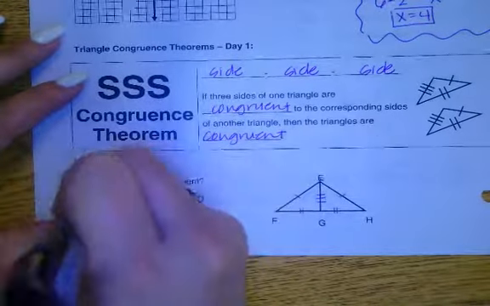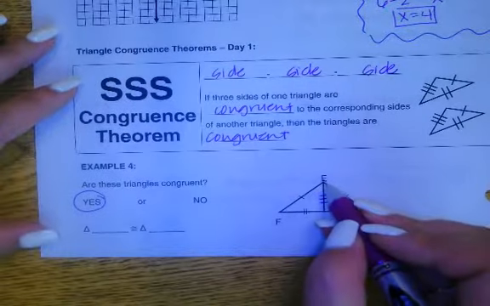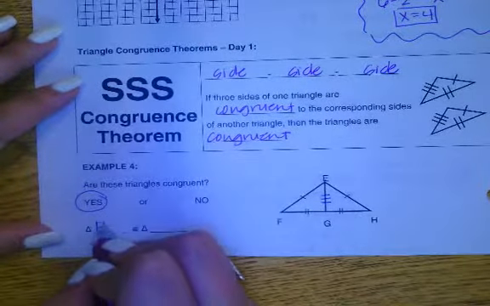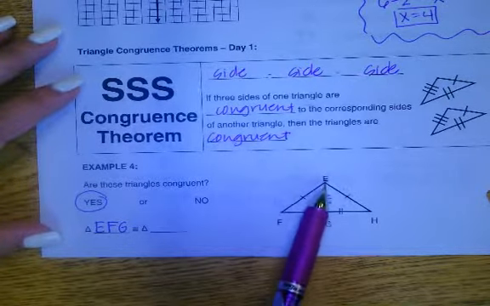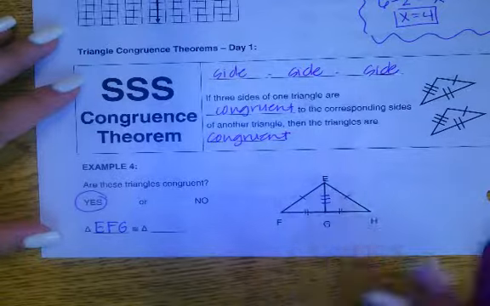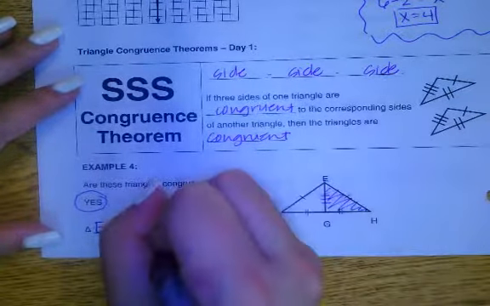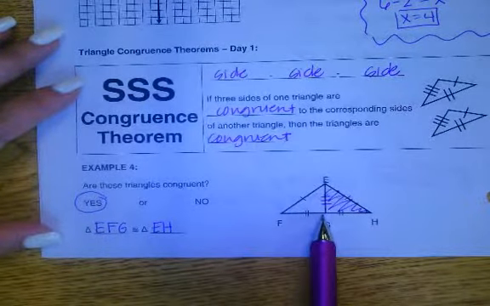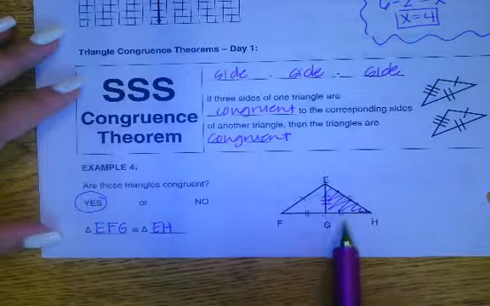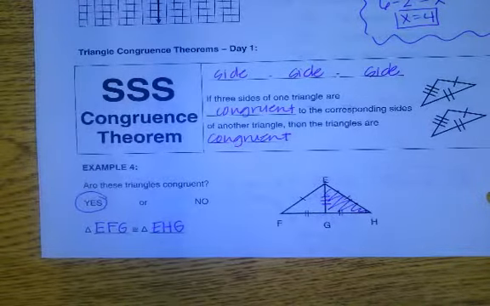Yes. When it comes to naming them, let's start with EFG on this side. Which side corresponds with EF on this triangle? EH, very good. Which side corresponds with FG? HG. Okay, so that is how you would write your congruent statement.